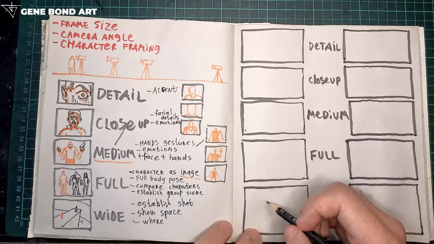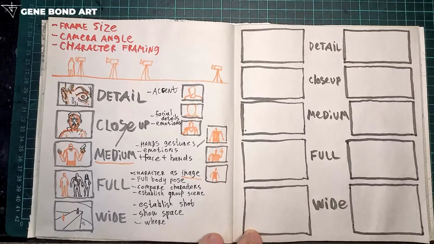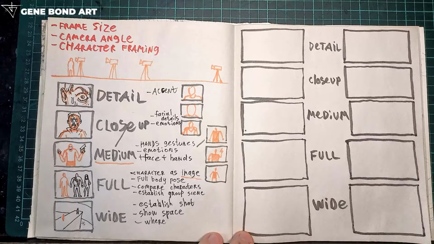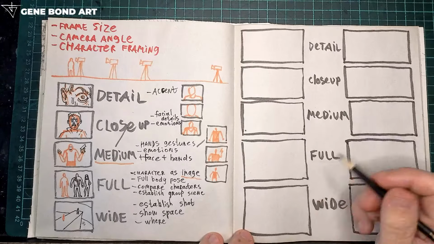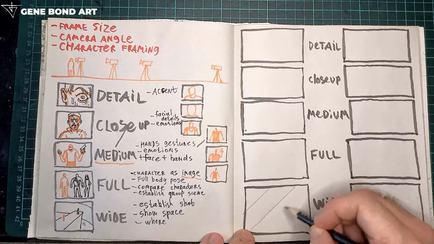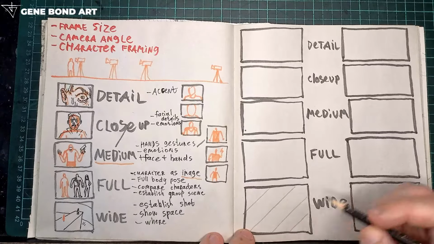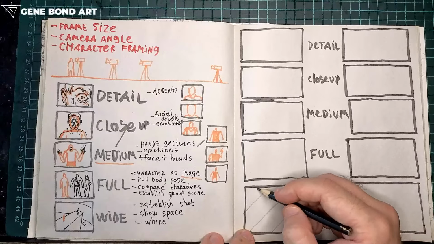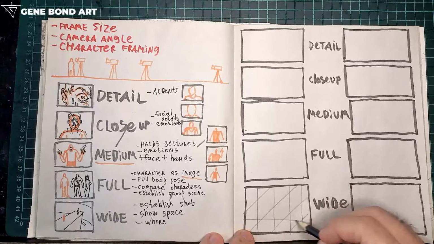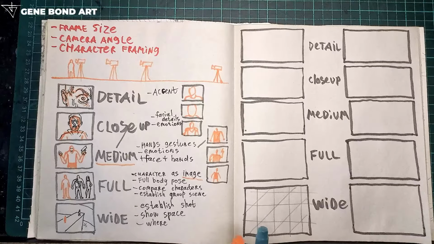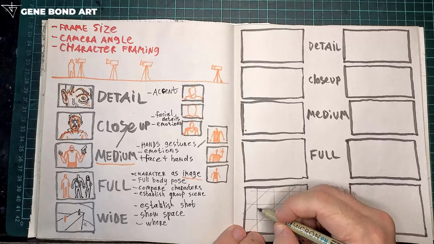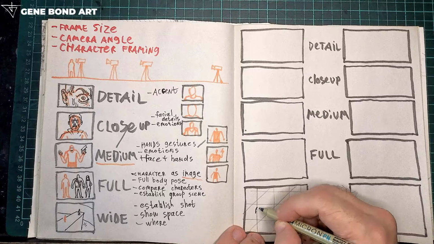Let's say we do not move the camera, we use zoom. So the left example will use zoom. A wide size, and we have a down shot. So it's a bird's-eye view.